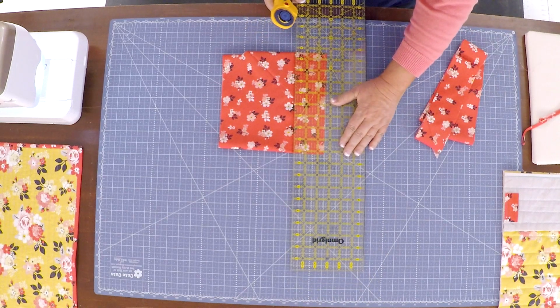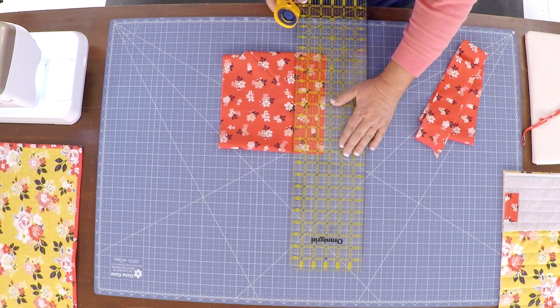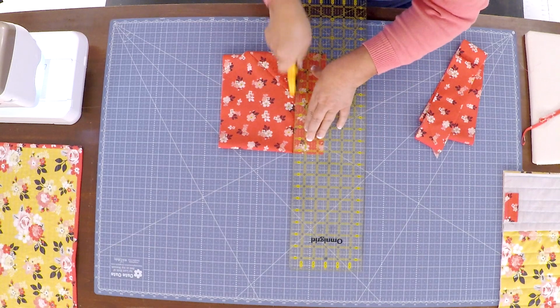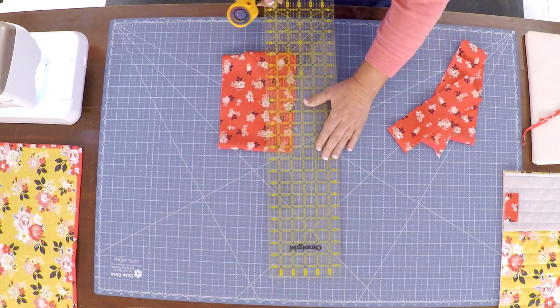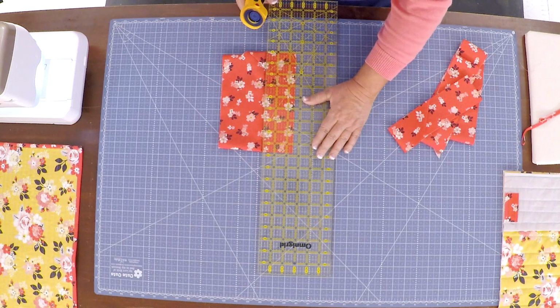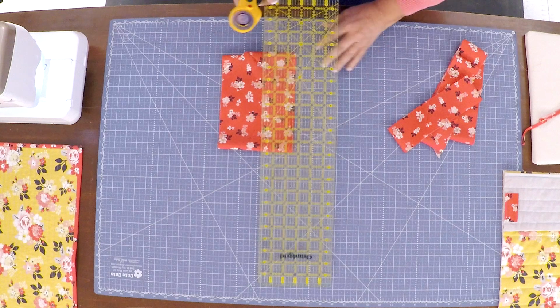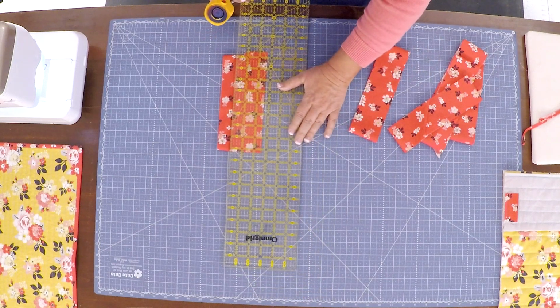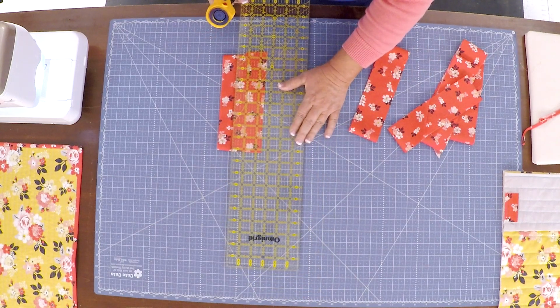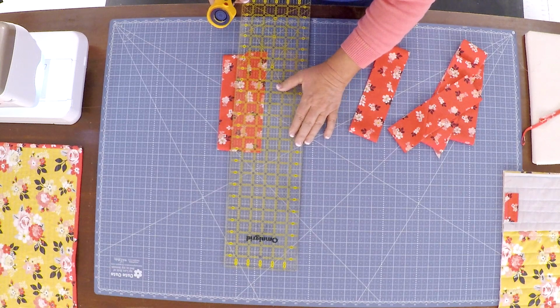And so whenever I'm cutting my binding strips, I grab that ruler and I have that perfect mark every single time. So 2.5 inch strips all the way across, and not very much waste at the end, which is always good.